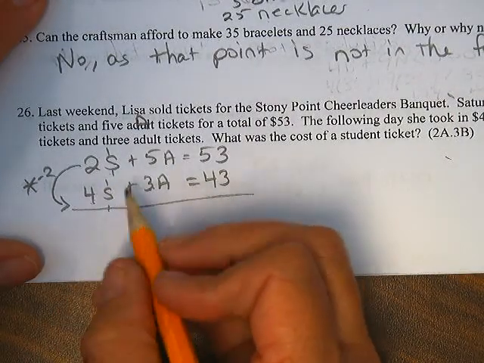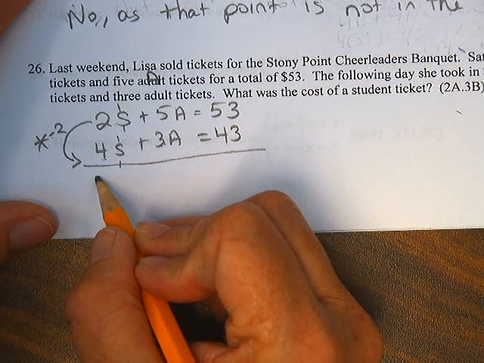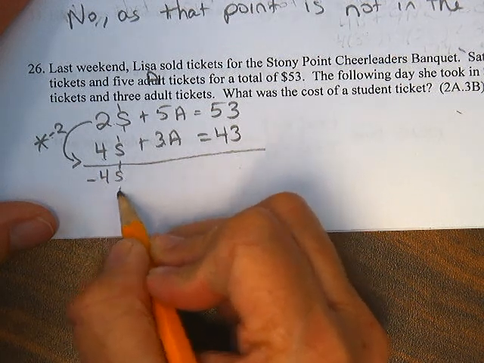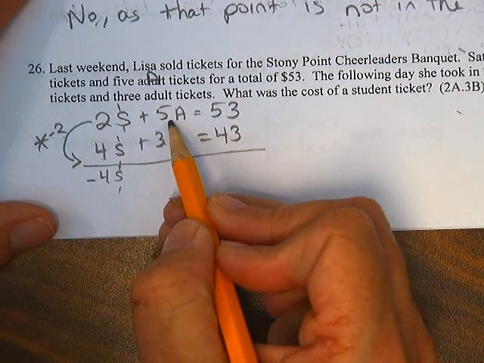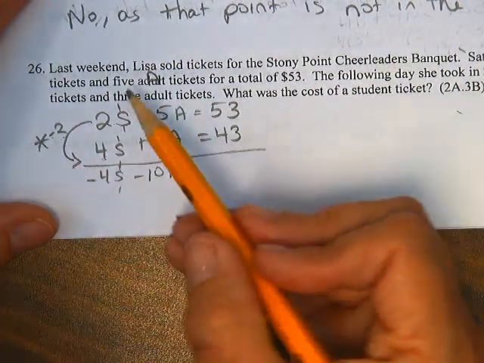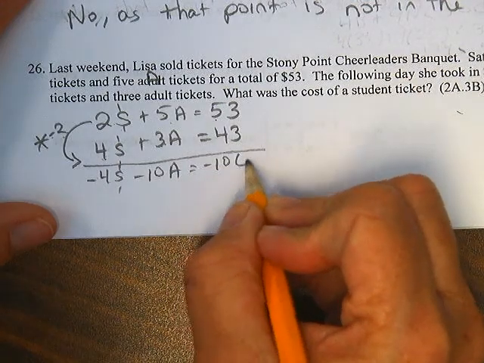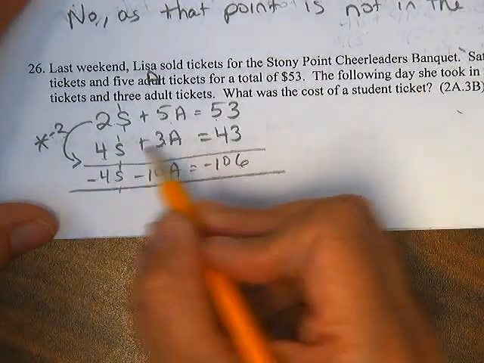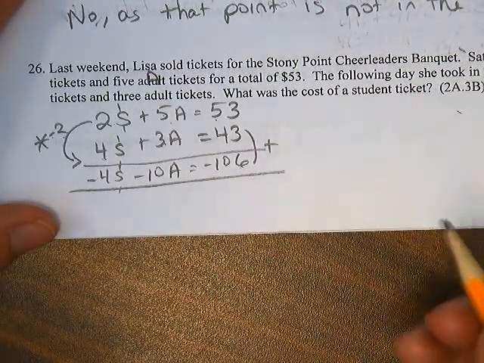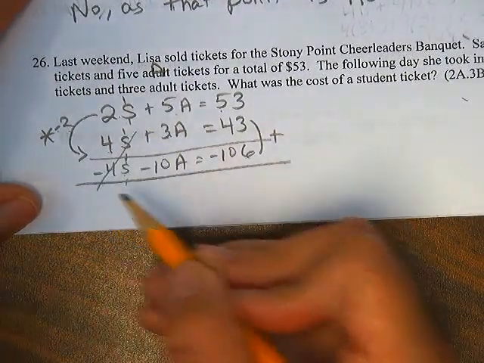And I'm just going to write it right under it. So negative 2 times 2s is negative 4s. Negative 2 times positive 5a gives me a negative 10a. And negative 2 times 53 is negative 106. So I'm going to now add these two equations together. 4s minus 4s, they cancel.